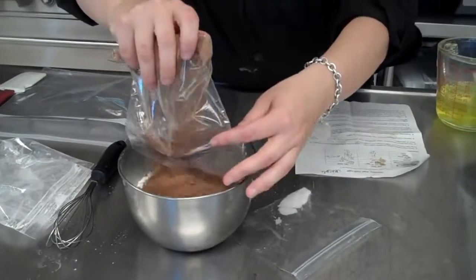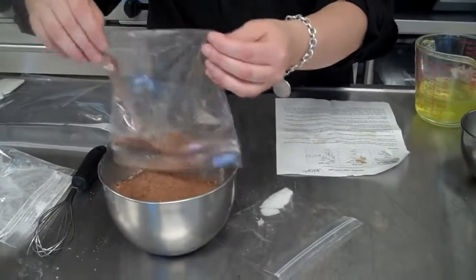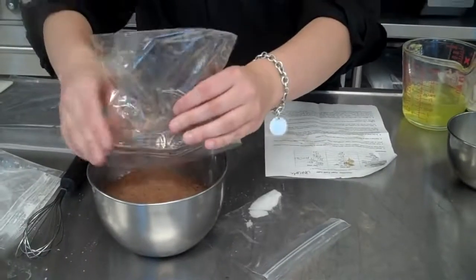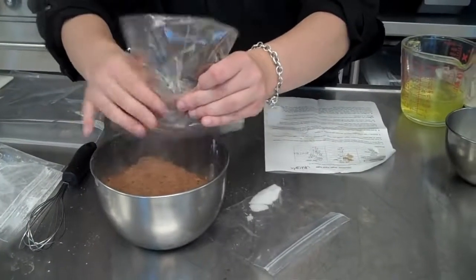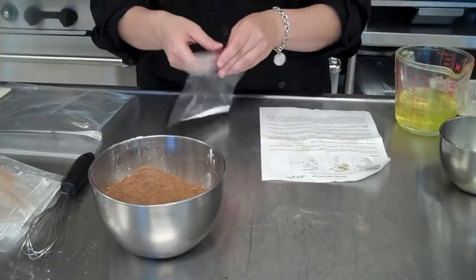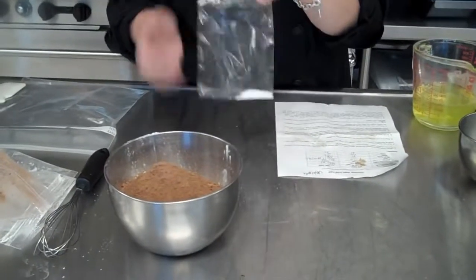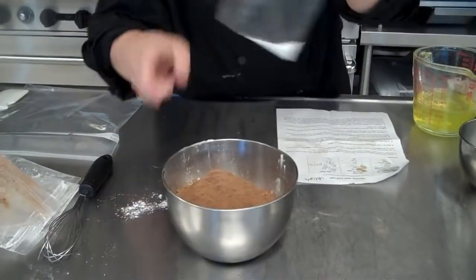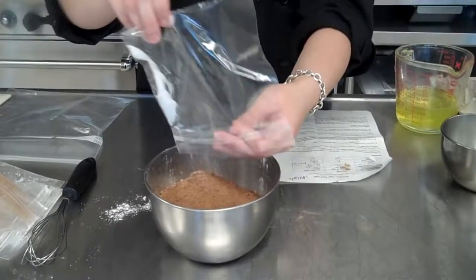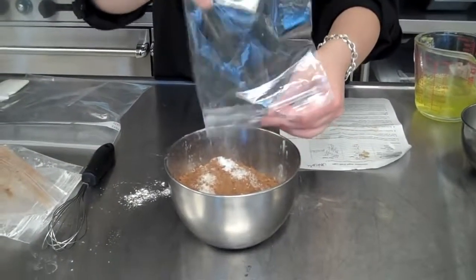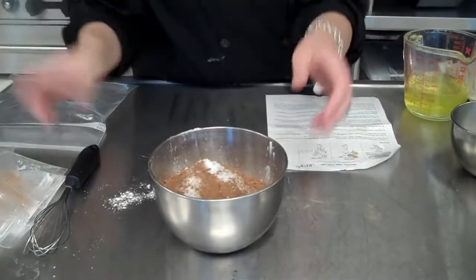And then we're also going to incorporate our cocoa powder. And this is because it's chocolate angel food cake. So, there we go, which is just going to enhance the flavor. And it also is going to give it its light brown color. And then just a little bit of salt to enhance the flavors.